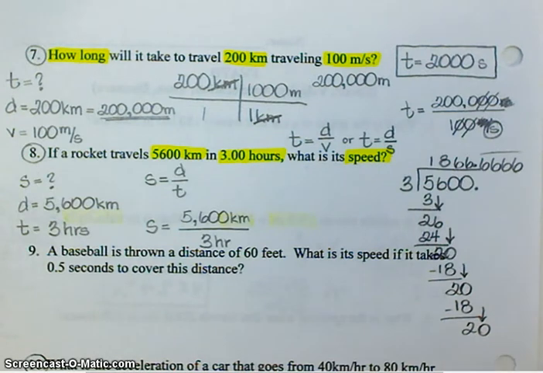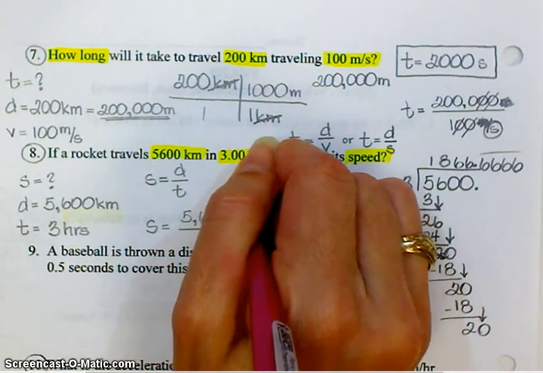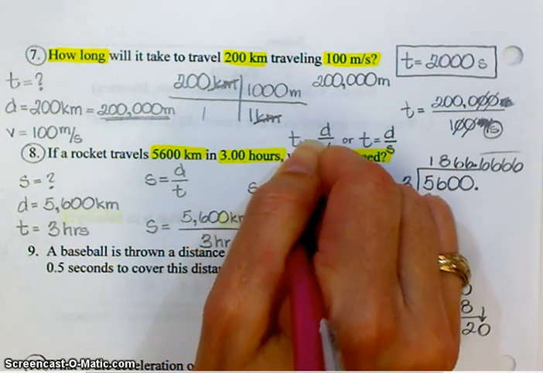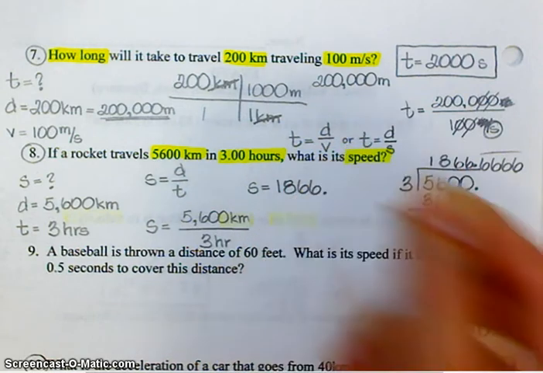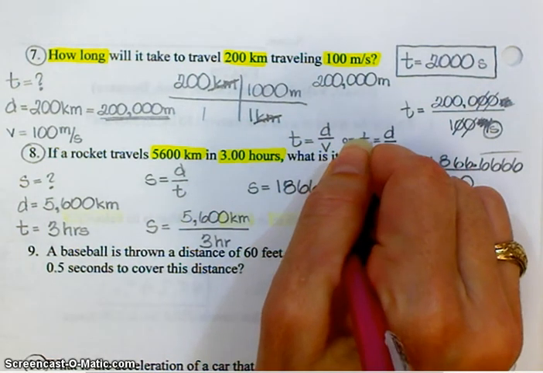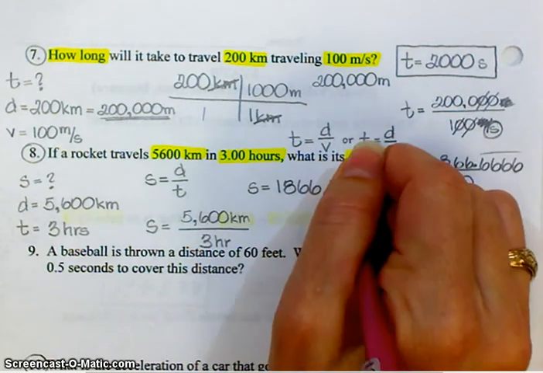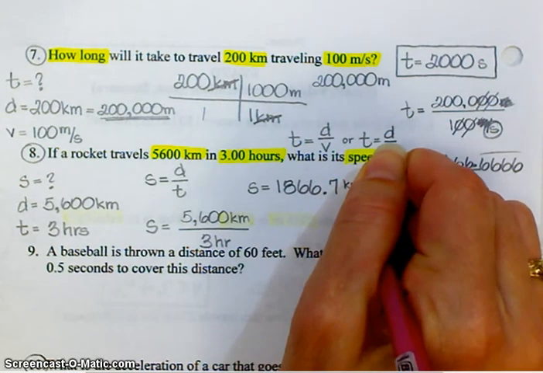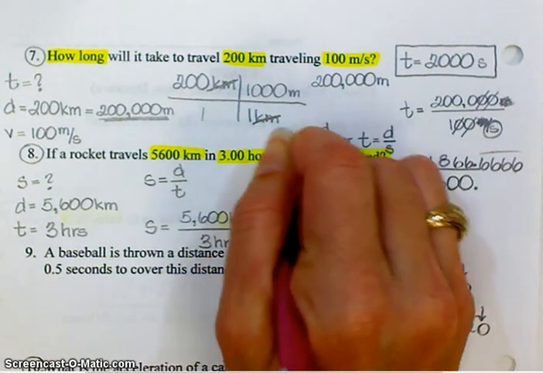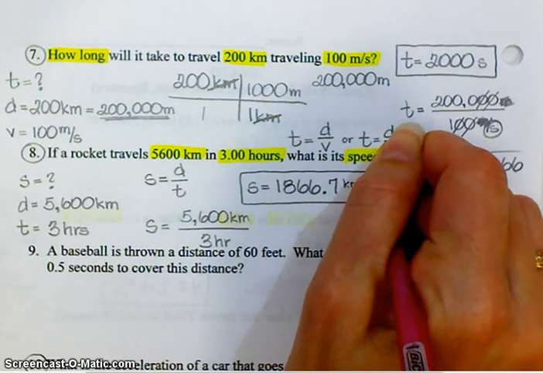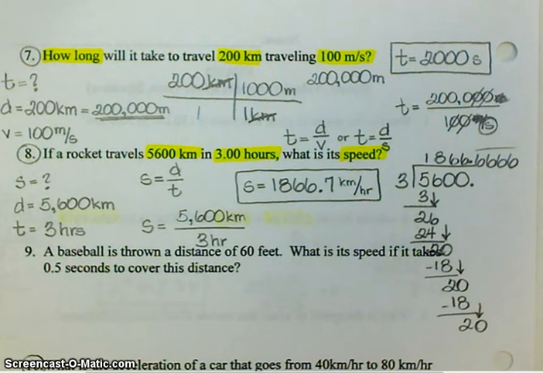Okay. So my answer is 1,866.6 repeating, but I need to round it off to 1 decimal place. So speed equals 1,866.7. And then I look over here, my unit will be kilometers per hour, which should make sense because kilometers per hour is a unit of speed. Put a box around your answer so that Miss Goff can find it. Good so far? Okay, can I move it up so we can do number 10?